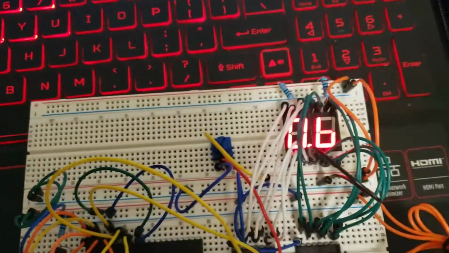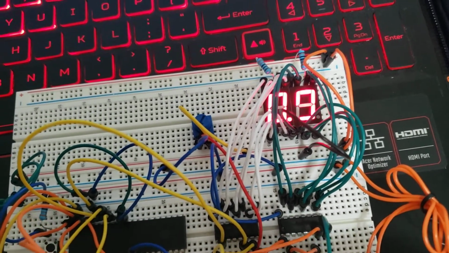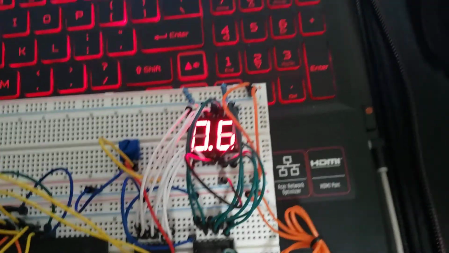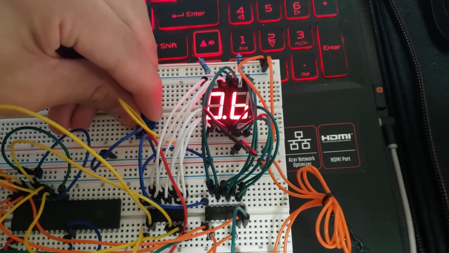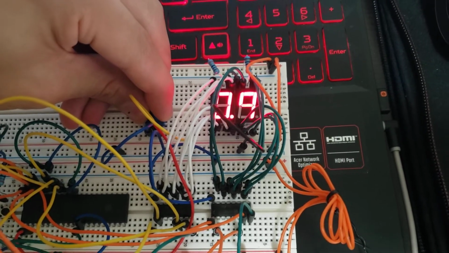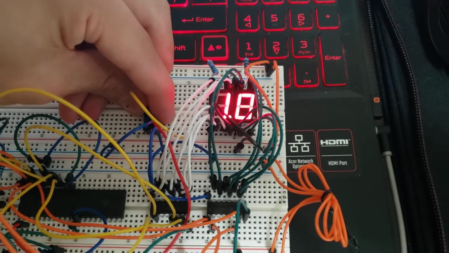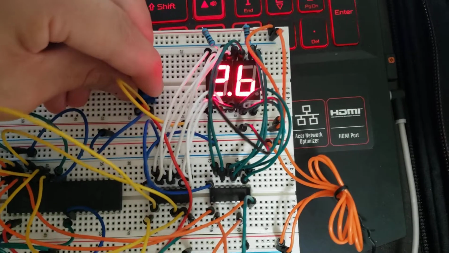Sorry, I jiggled some of the wires around, and now the lowest I've been able to get it is 0.2, but the wires are kind of finicky. It's 0.5 right there. But as you can see, as I turn it up, the number goes up very nicely and consistently. It is counting every single one. I can push it up a little higher and faster.